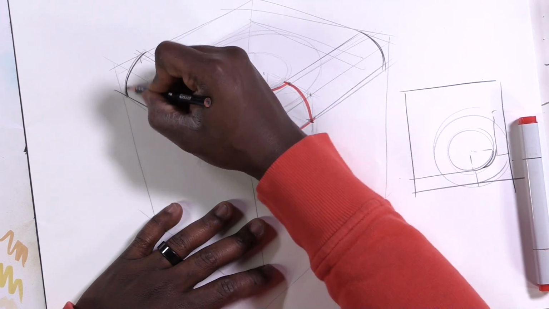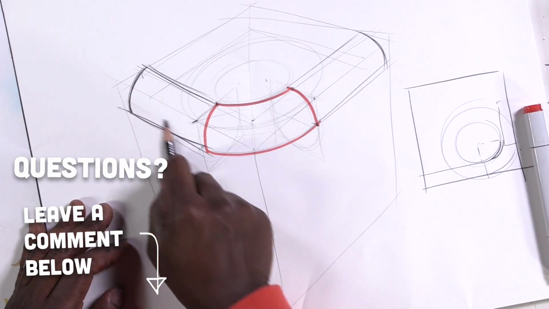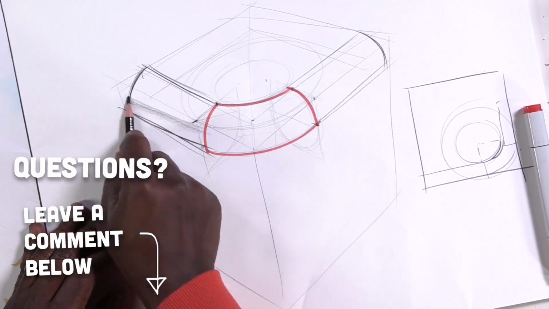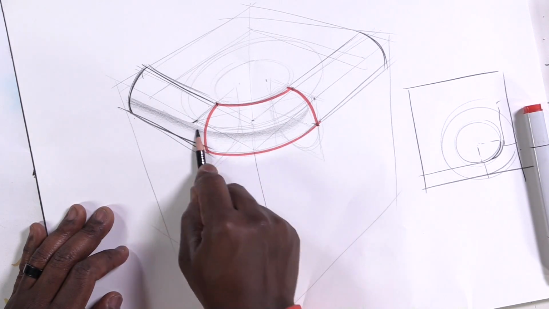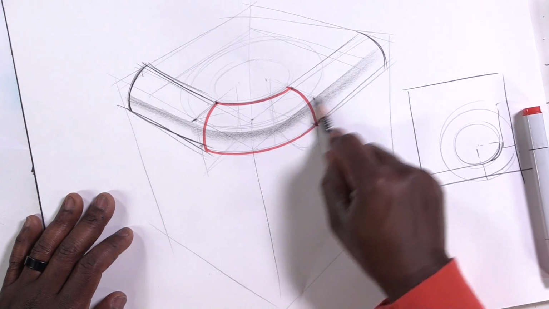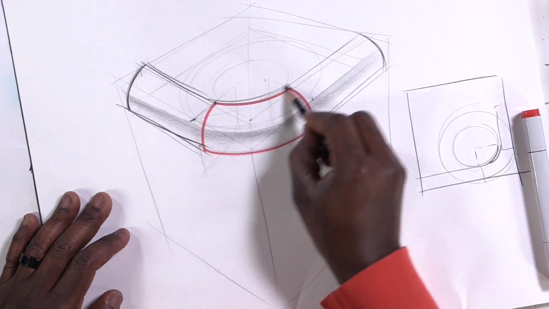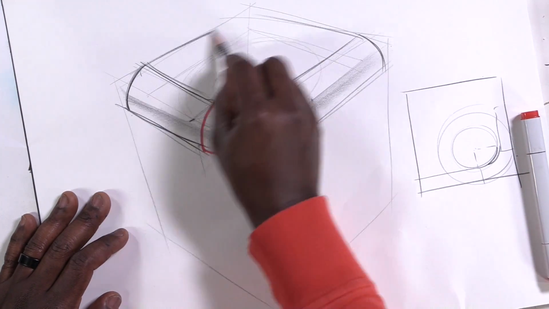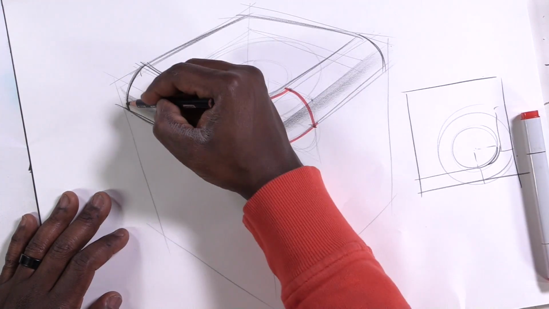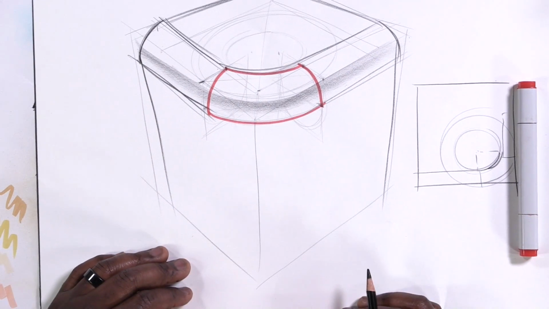Pretty cool, pretty simple. And if I wanted to show some form really quick with a pencil, the shadow core is going to wrap all the way around and over like so. Nice and round, okay? So that's how I would do a nice swept rounded edge on a surface.